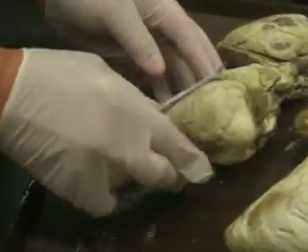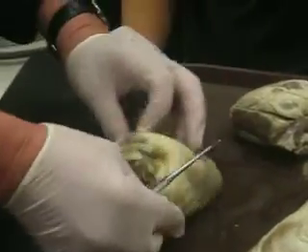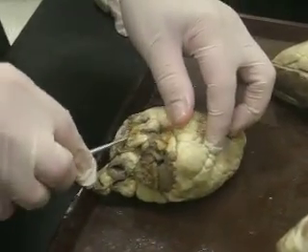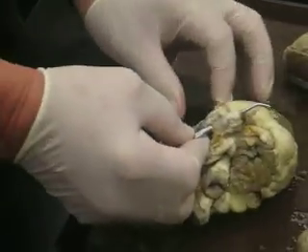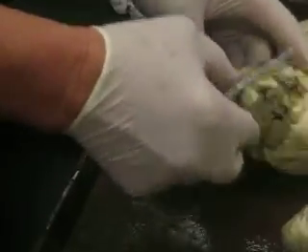Okay? Show inferior vena cava. Inferior vena cava, you can get to it if you look at the... There, that part, yeah. Okay. I see. Okay.